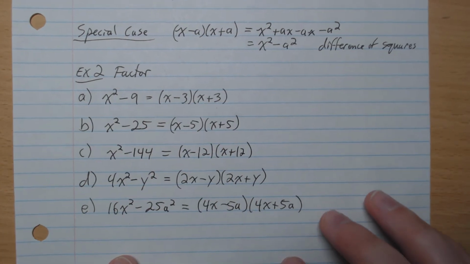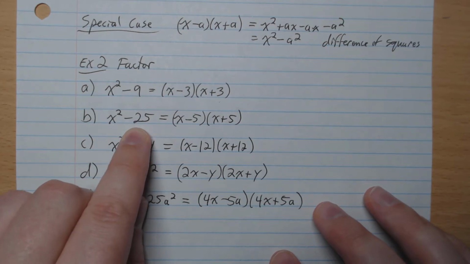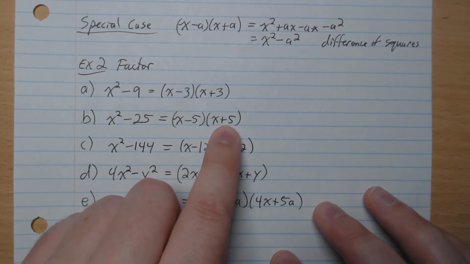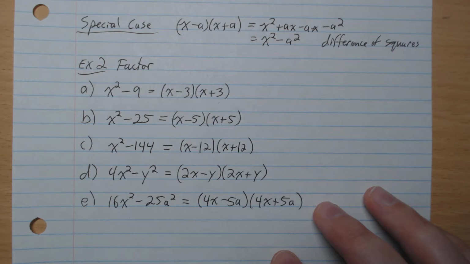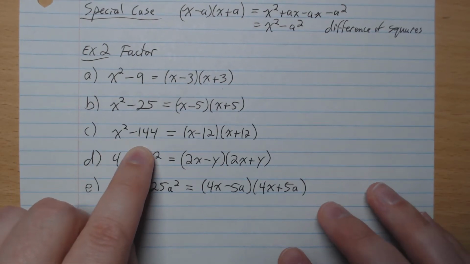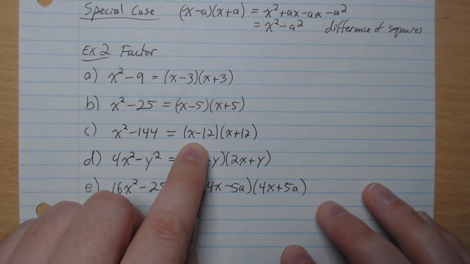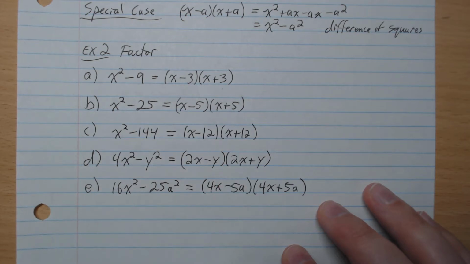because seeing a difference of squares makes factoring a lot easier. So x squared minus 25: x minus 5 times x plus 5. X squared minus 144: x minus 12 times x plus 12.